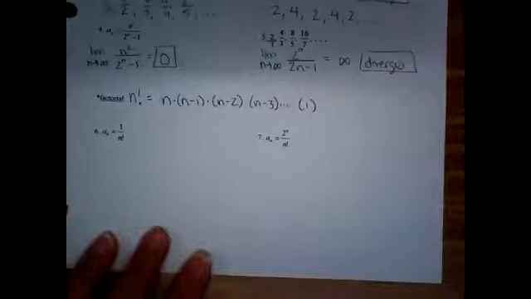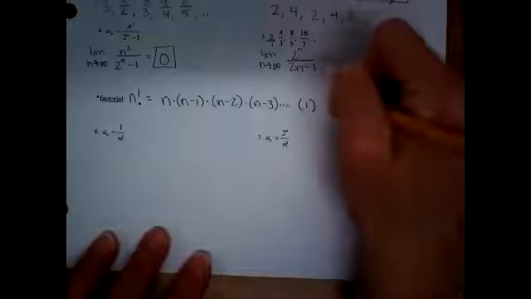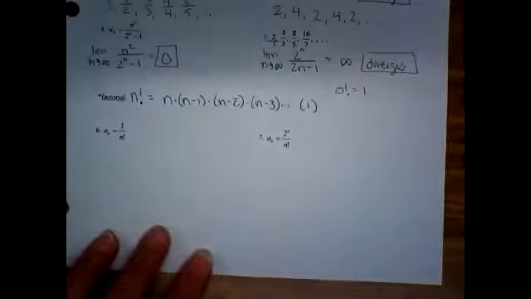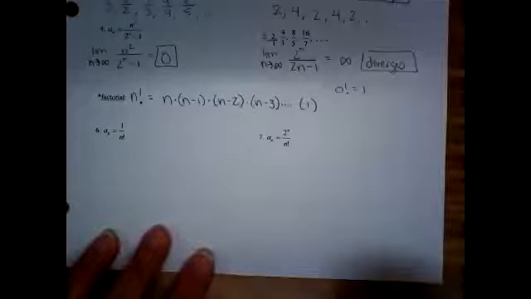Now here's my recommendation, and you can take it or leave it, but I'm going to make you write them out here. Memorize the first few, because it's good to just know them. You don't have to think about it. Now also 0 factorial is 1. Kind of the same idea. You know how anything to the 0 power is 1? Like that pattern. Anyway, 0 factorial is 1.